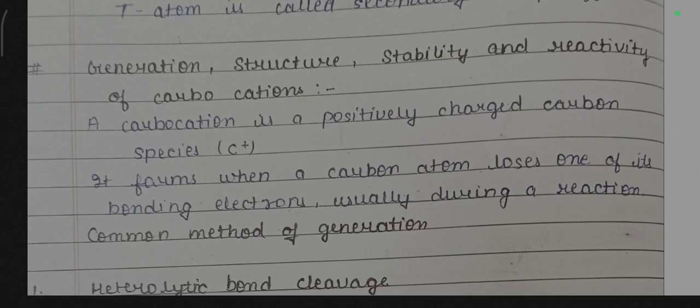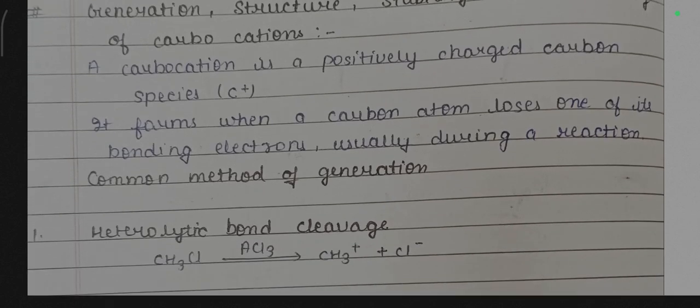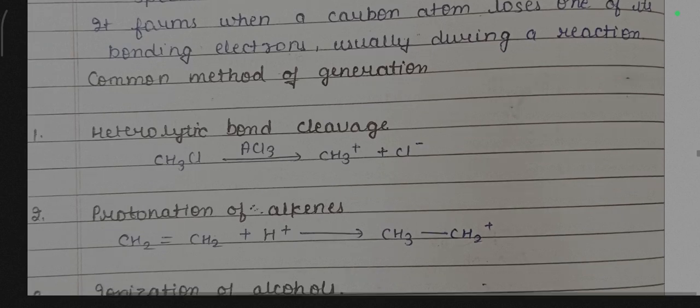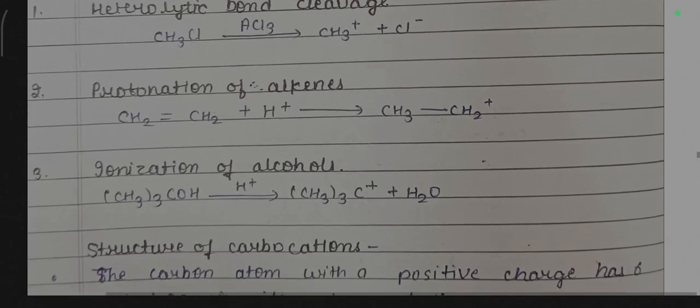Generation, structure, stability and reactivity of carbocations. A carbocation is a positively charged carbon species. It forms when a carbon atom loses one of its bonding electrons, usually during a reaction. Common methods of generation. First is heterolytic bond cleavage, second is protonation of alkenes, third is ionization of alcohols.